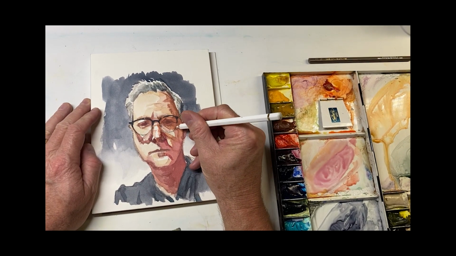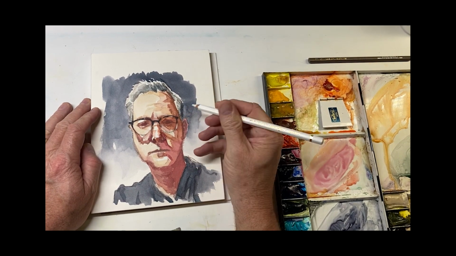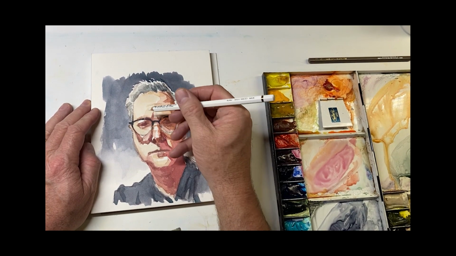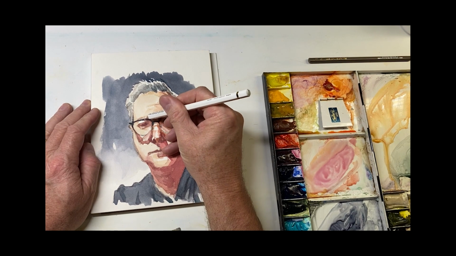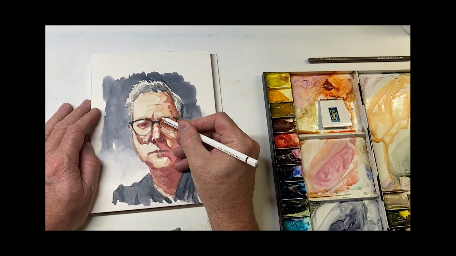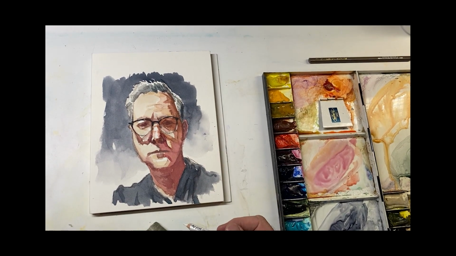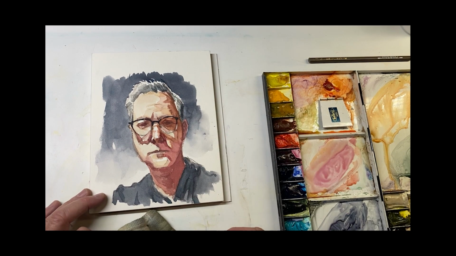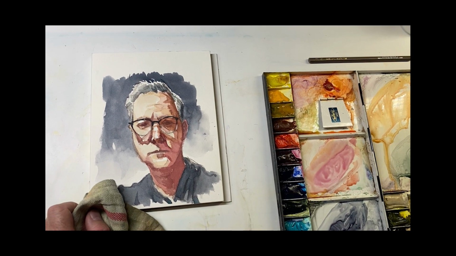Okay, yeah. So now I'm going through pulling out highlights with a colored pencil, so it looks like the reference, but also I want to do it intelligently. I don't want to just kind of throw it in.